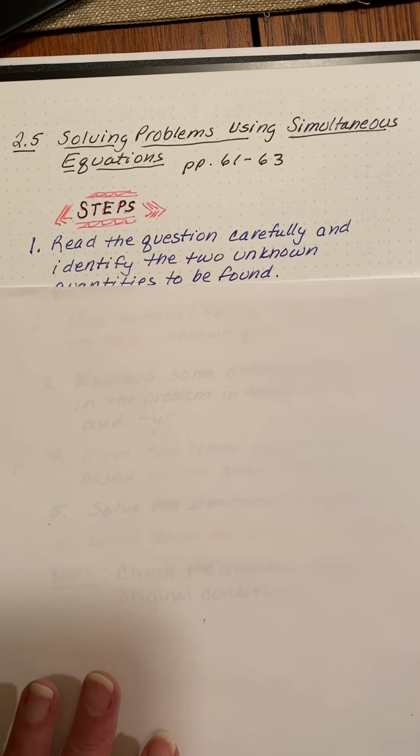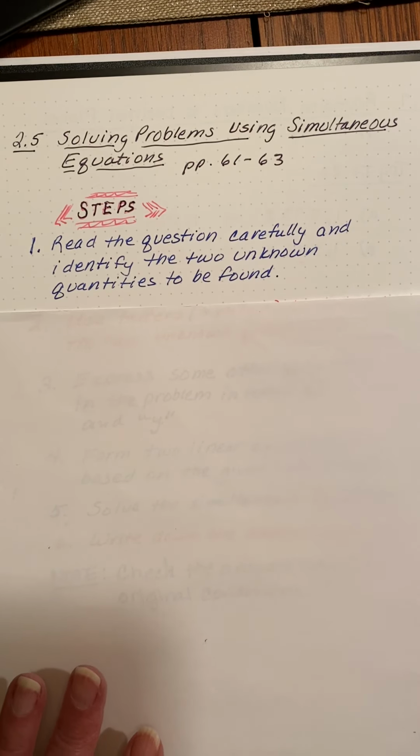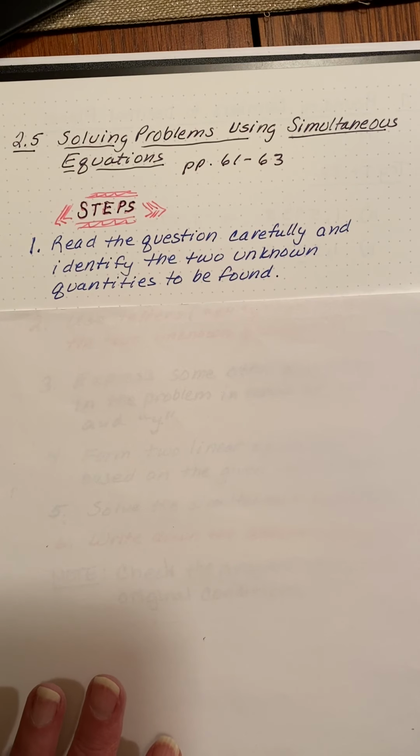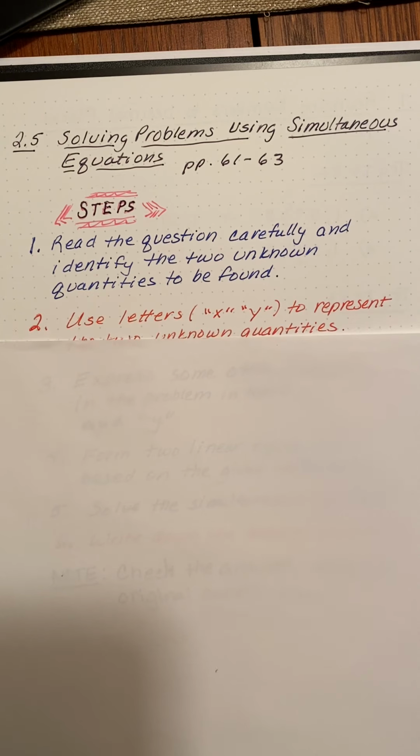So step number one, of course, it's pretty logical. Read the question carefully and identify the two unknown quantities to be found. Typically, you identify them in the order that they appear in the word problem. Number two, then use the letters X or Y, or any letter of your choice, to represent the two unknown quantities.